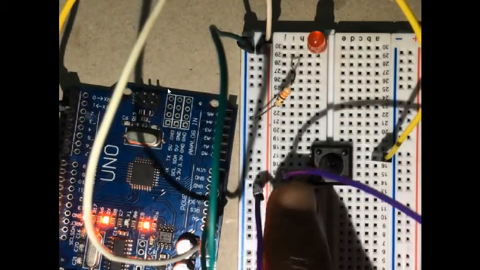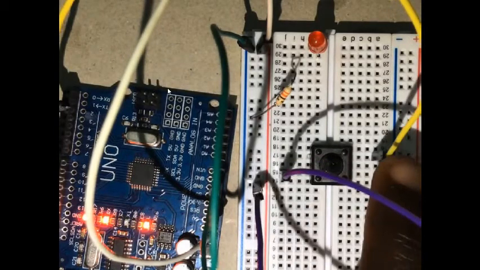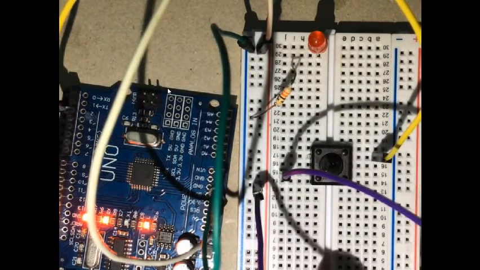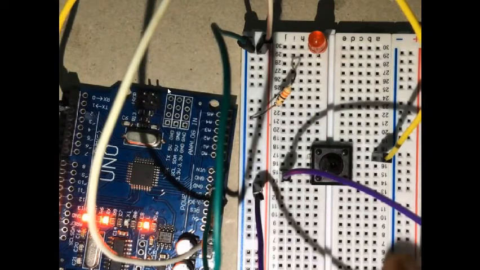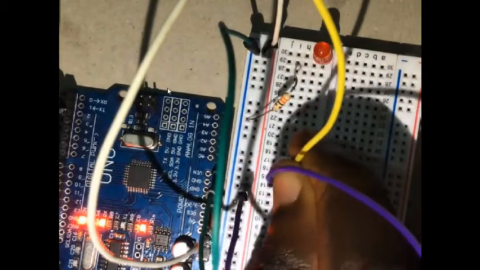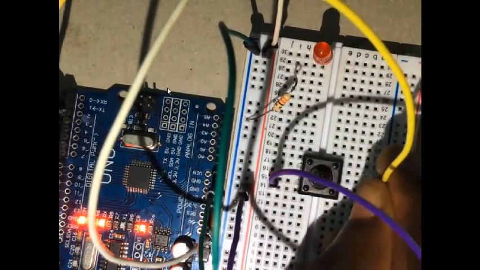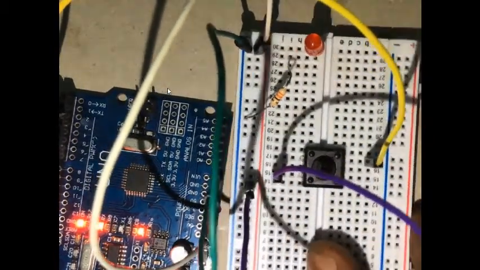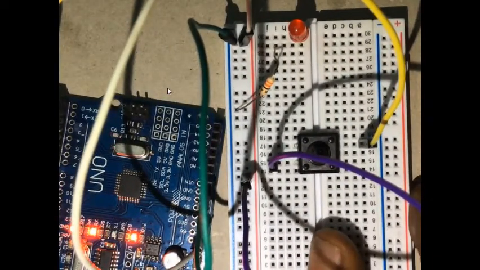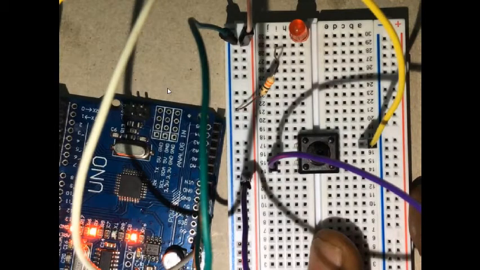You have connected one end to 5 volts and you have connected the other end to a digital pin. So you are expecting that whenever this button is not pressed, this digital pin, the lead here, should be at a state of 0 volts. However, this is not always the case because of electrical noise and some other signals that will affect your button.